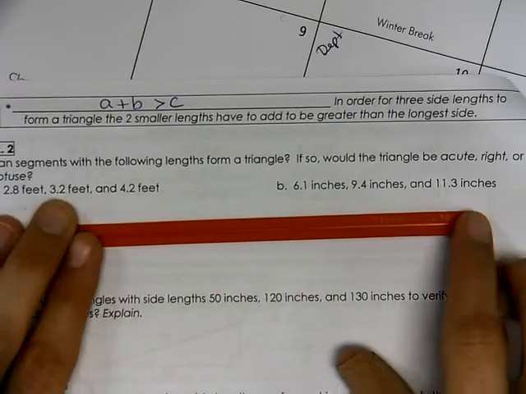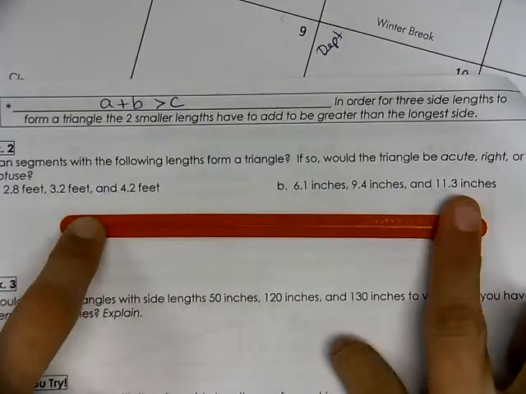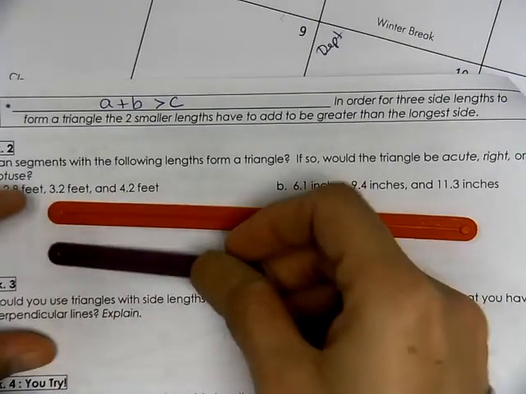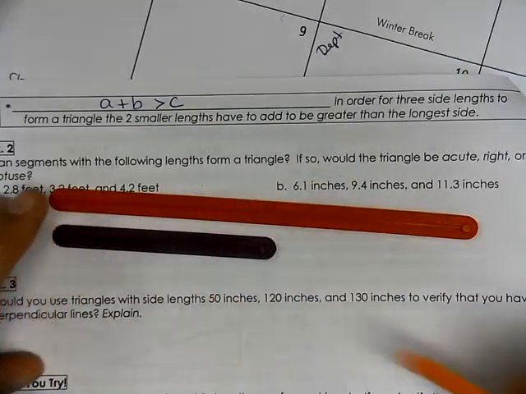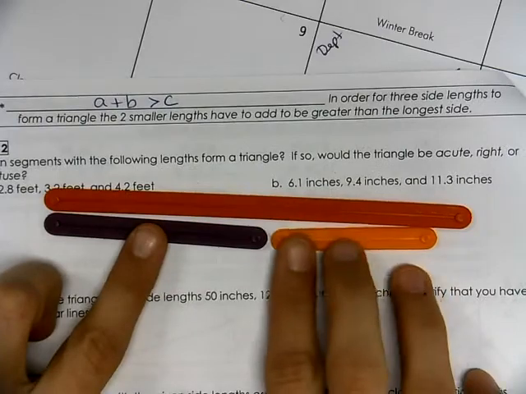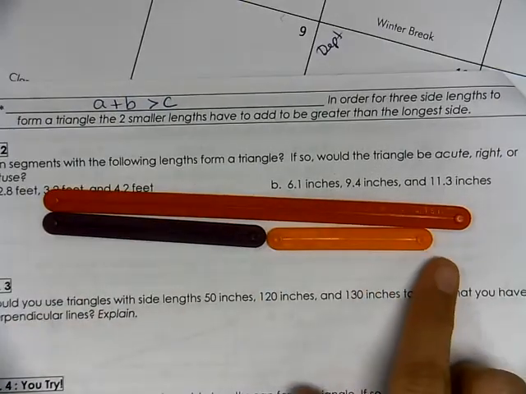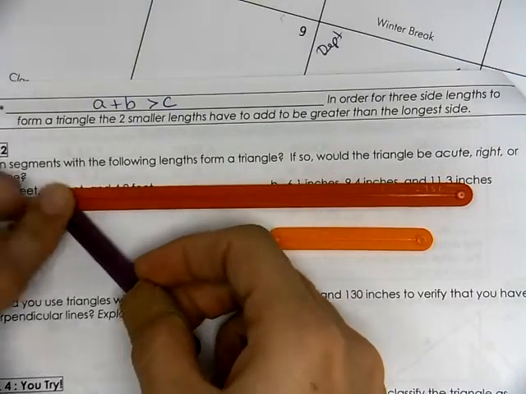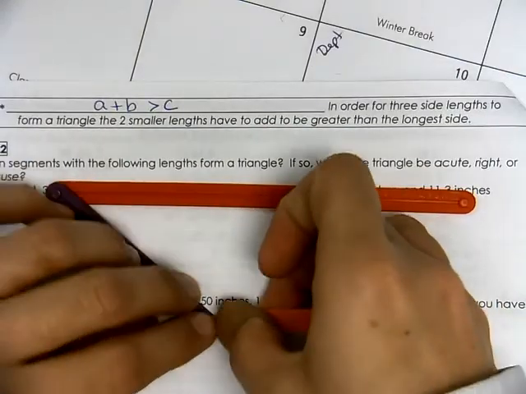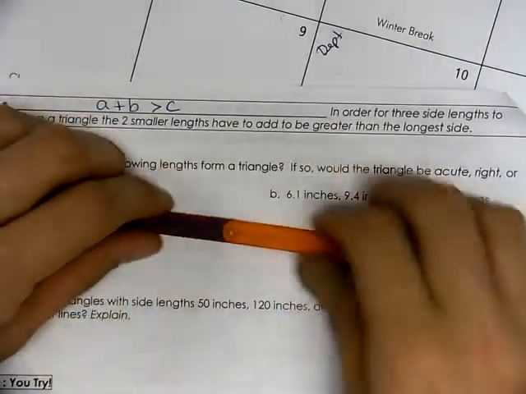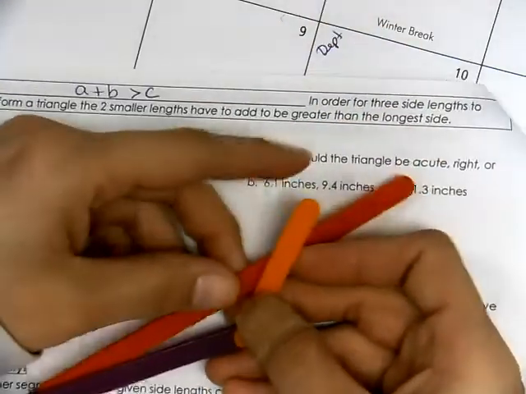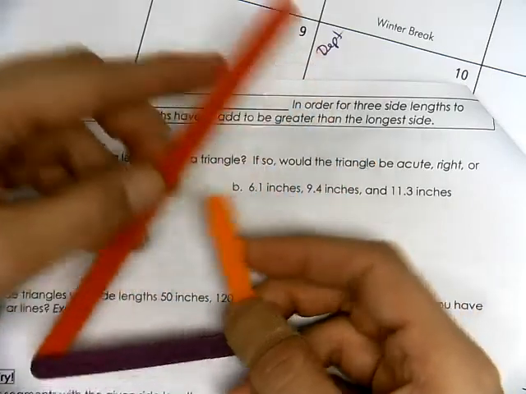So let me show you. This red was my hypotenuse. Then I take a purple and an orange. Do you see how the purple and orange together are not as long as the red? So A plus B is not greater than C. If I try to make a triangle out of this, I can't. There's no way for me to connect the sides.